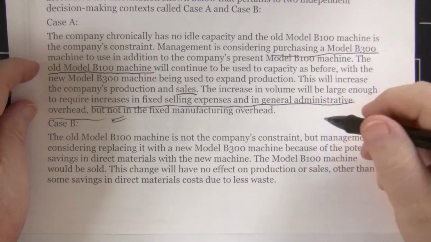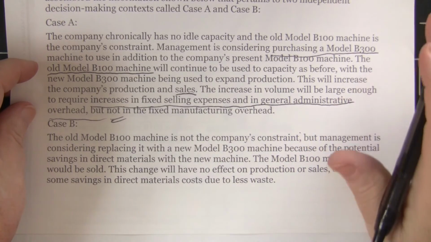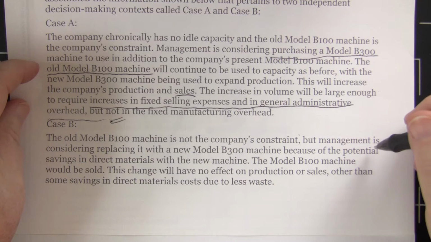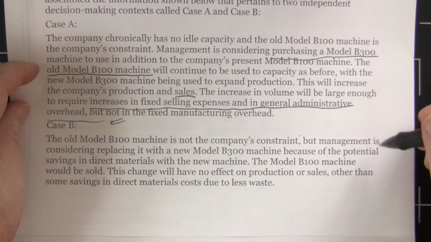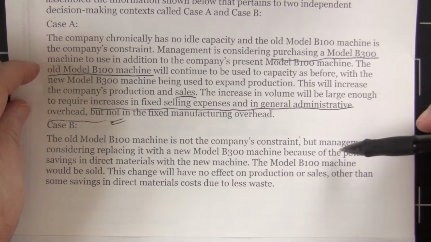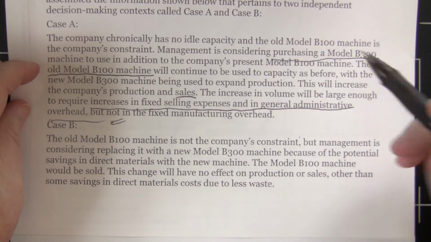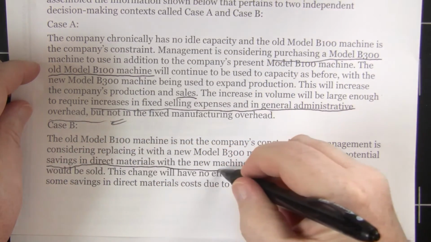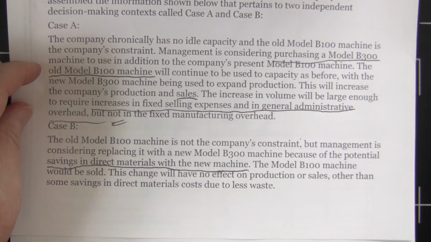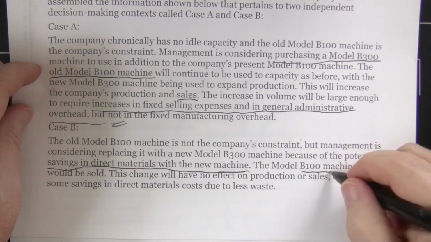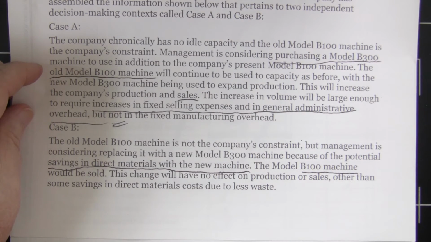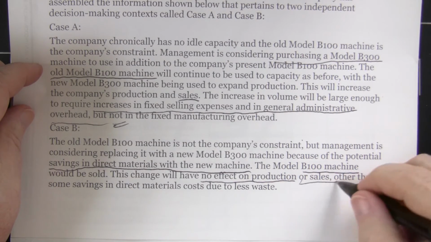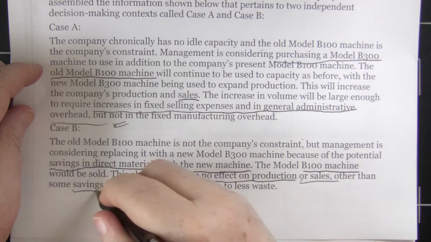Now let's take a look at case B. The old model machine is not the company's constraint. So that's not a binding constraint. It's not as important. But they're considering replacing it optionally because they want to with a new machine because of the potential savings in direct materials. It says nothing about revenue. The old model would be sold. So this would have no effect on production or sales other than some savings in direct materials.